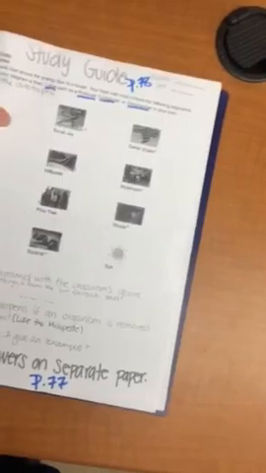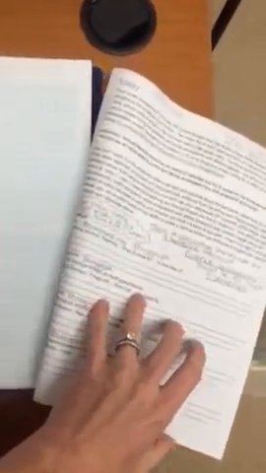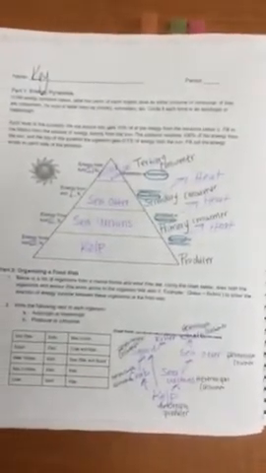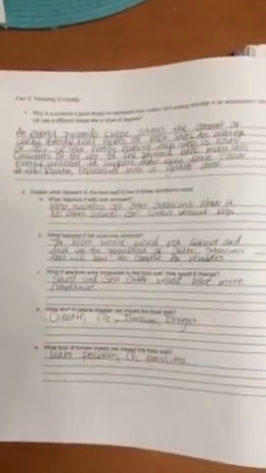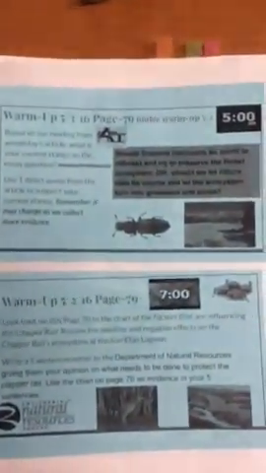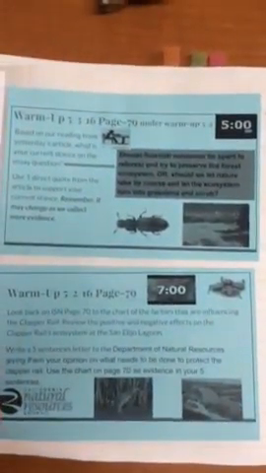And then across from that was the study guide questions on page 78, and on the back of this also is your outline for your essay test. And then lastly on page 79 we have the practice test called Energy Pyramids. We practiced for the test, and we filled in again both sides. And then we also had two warm-ups underneath that page on 79 as well.